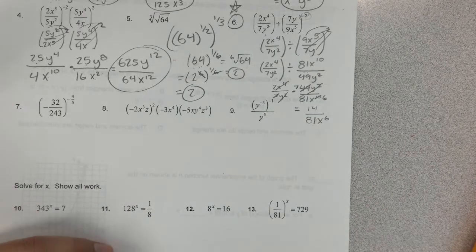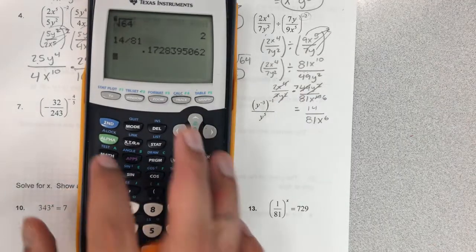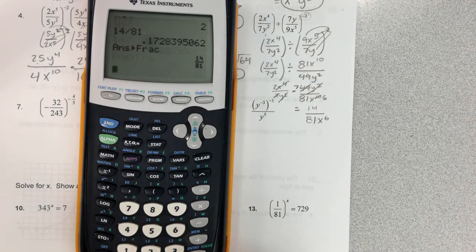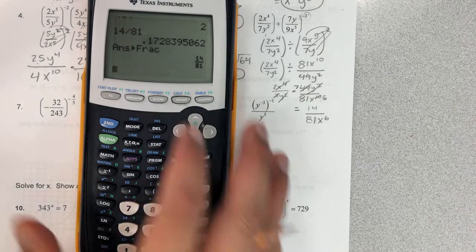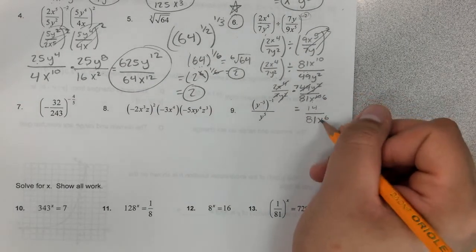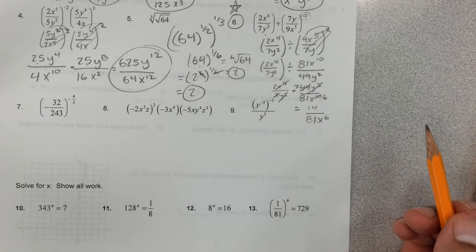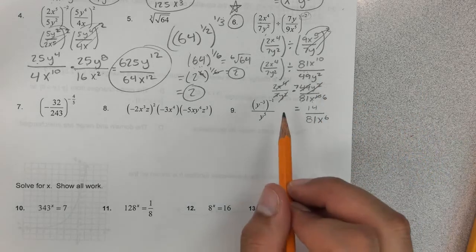Then let's see if 14 over 81 reduces. It should not reduce. Just say it's 14 over 81, so just leave it the way it is. 14 over 81 x to the 6. So the x to the 6 remains on the bottom. Again, if in doubt, just expand it out.